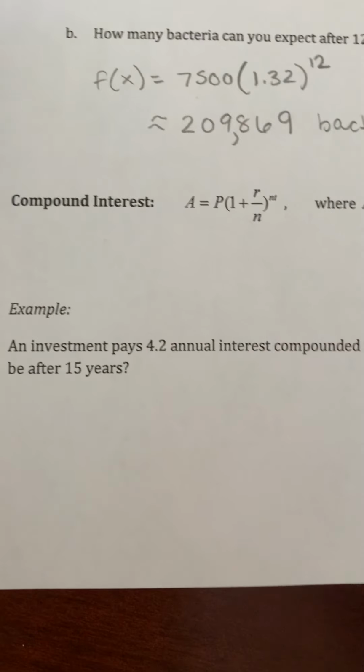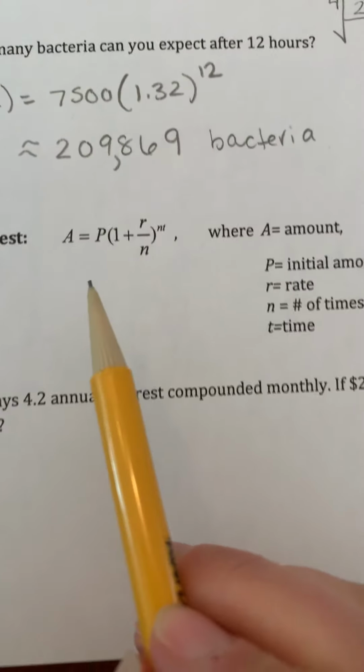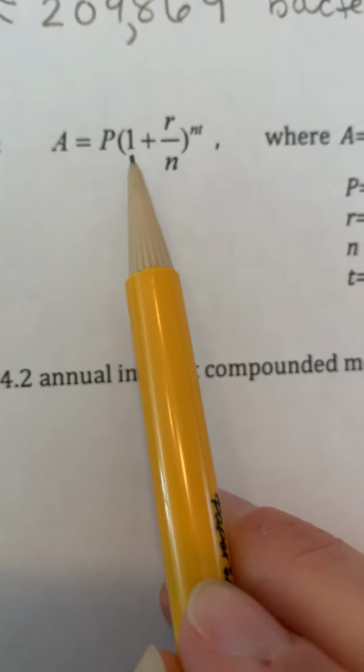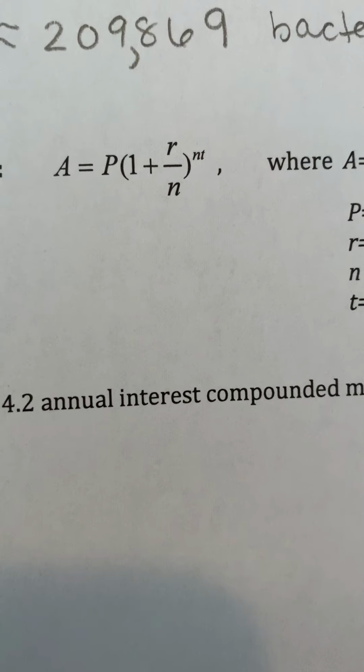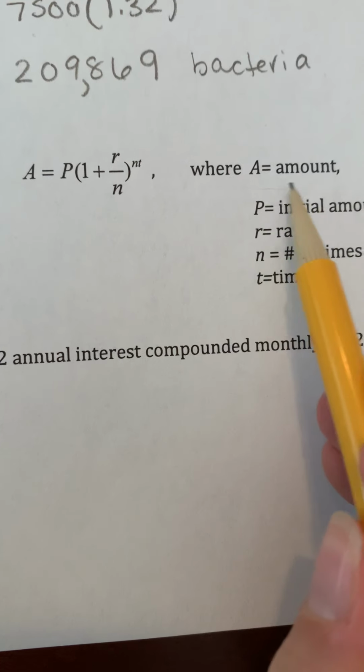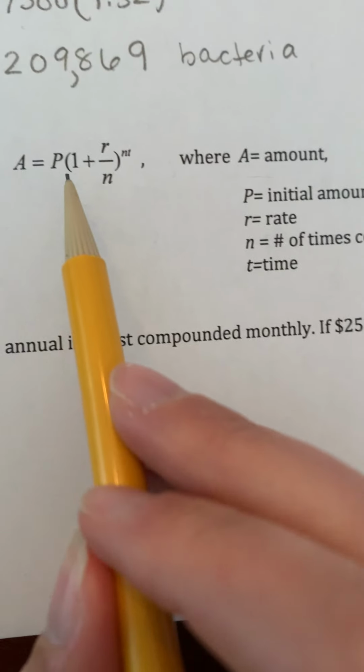Okay, our last application for today is going to be compound interest. So here's our general formula. A equals P times 1 plus r over n to the nt. And let's just go over what this means. Our capital A is our new amount.